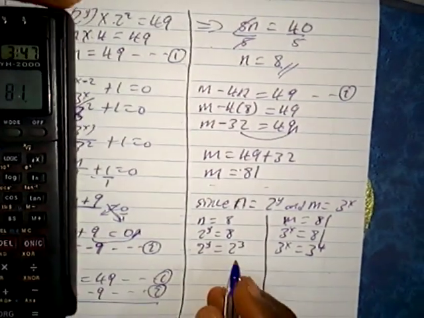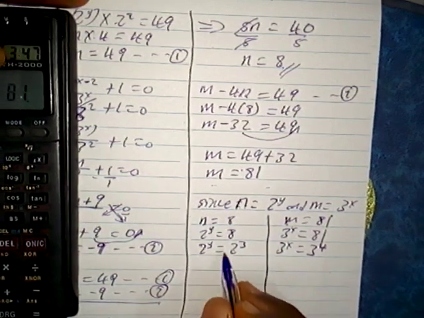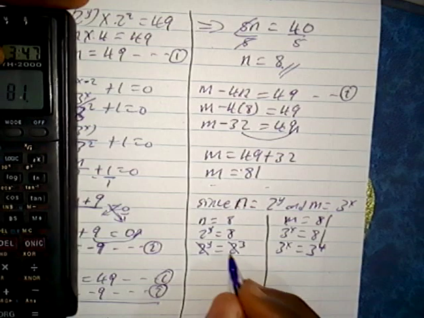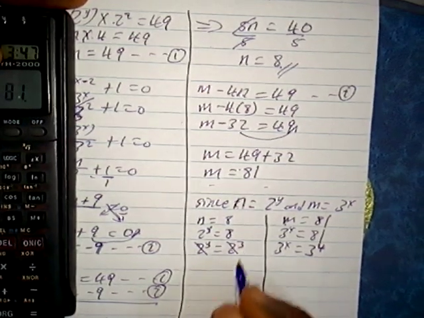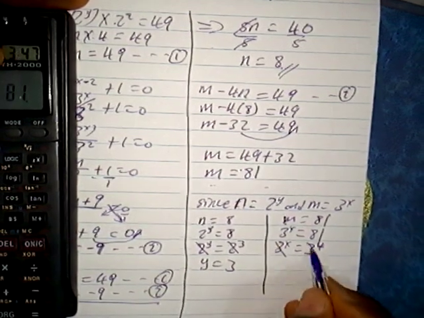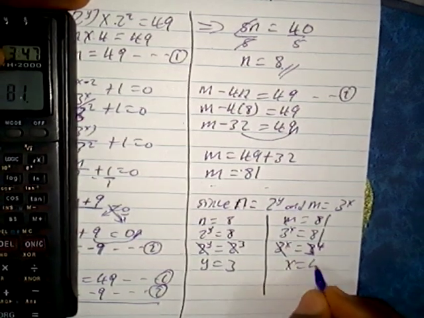Good. Now, from lesson 1, once the bases are the same, you cancel the base, or eliminate the base, and equate the powers. We cancel them. What is now remaining? We equate the powers. What are the powers? y and 3. So y is equal to 3. Here again, the bases are the same. Eliminate the base and equate the powers. What are the powers? x and 4. So x equals 4.